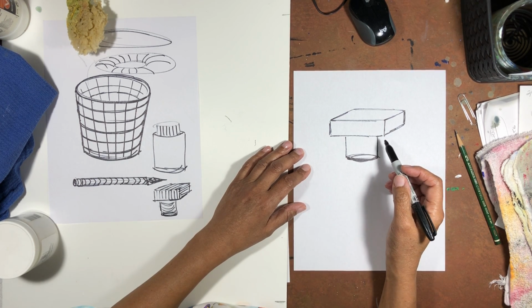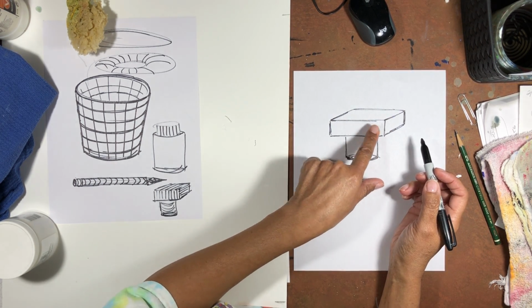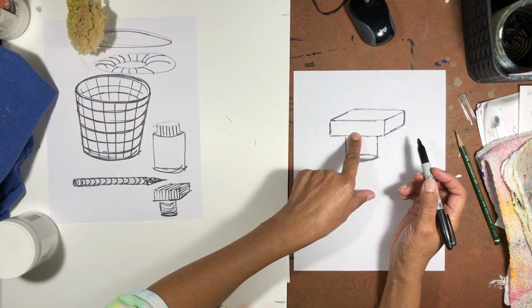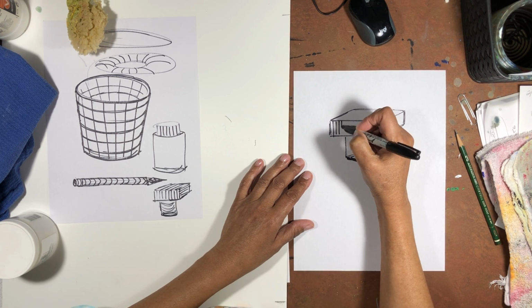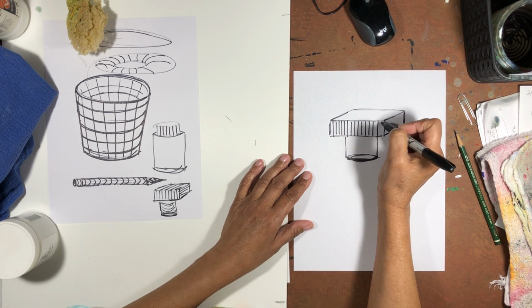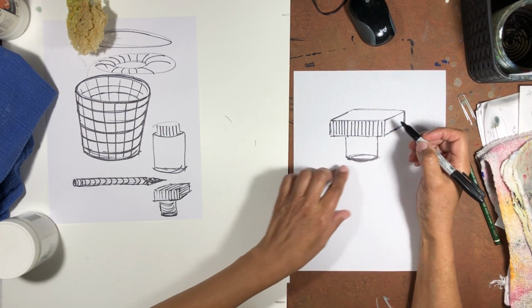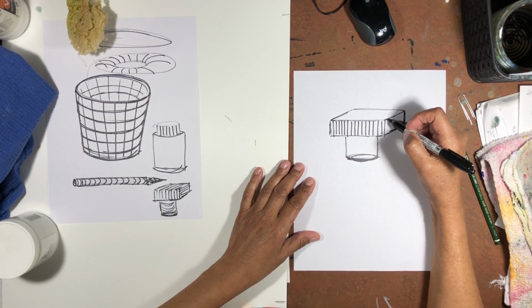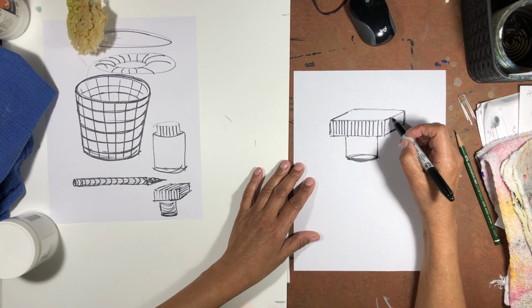The first thing that you want to do is you want to know that rounded lines don't work on flat surfaces to create a flat look. Straight lines do. So we're going to go with some straight lines to tell our viewer that this is flat. You can do vertical lines on the other side as well to tell your viewer that this is flat, or you can go in a different direction.